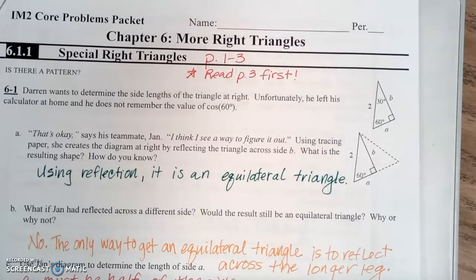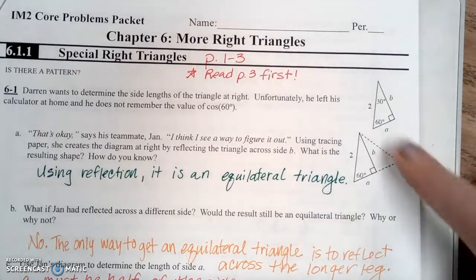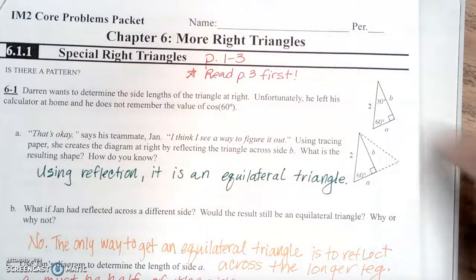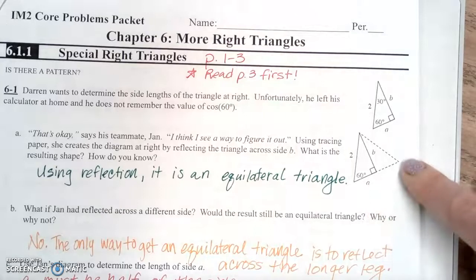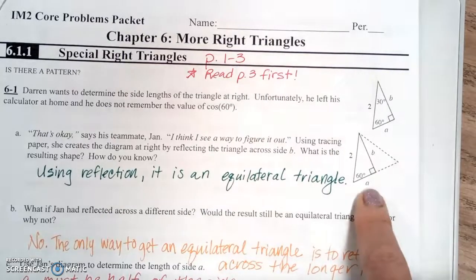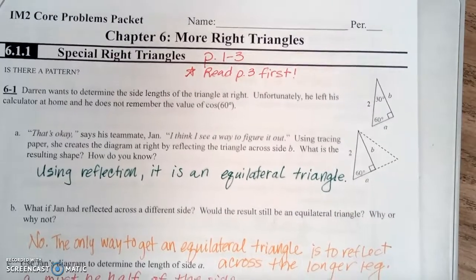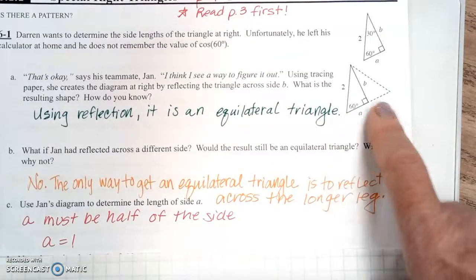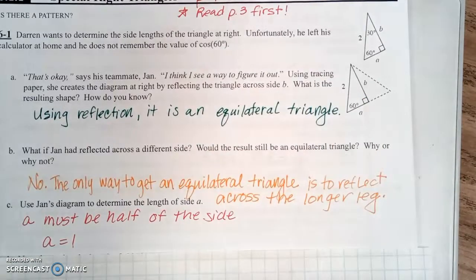Part C says, use Jan's diagram to determine the length of side A. Okay? If that makes an equilateral triangle, then all 3 sides would be congruent. That means this whole side would be 2. So half of it, just the A of it, would be 1, because then you would have a 1 and 1 combining to get the 2 of that side.